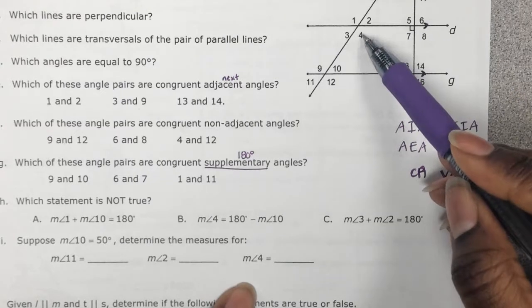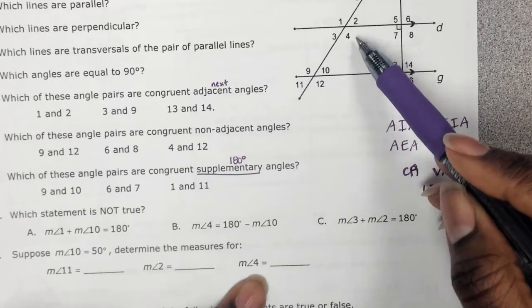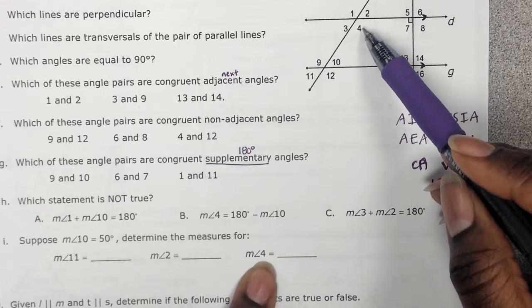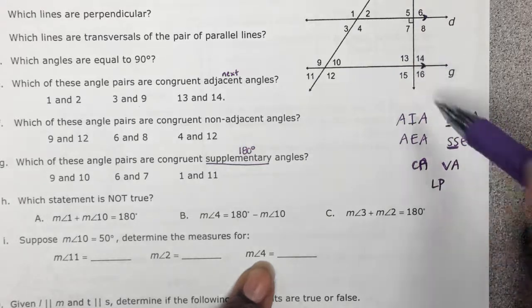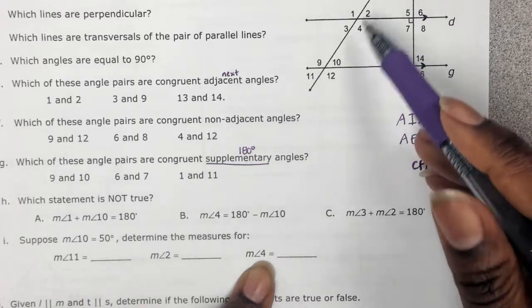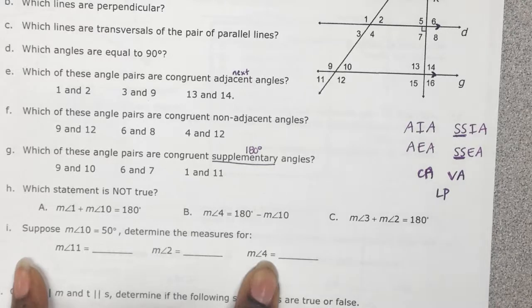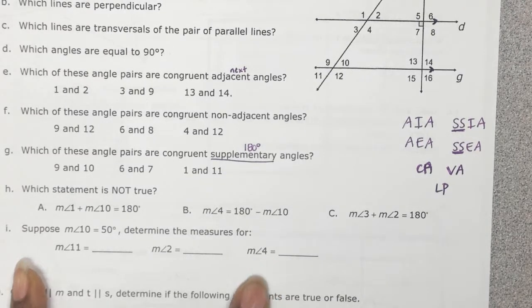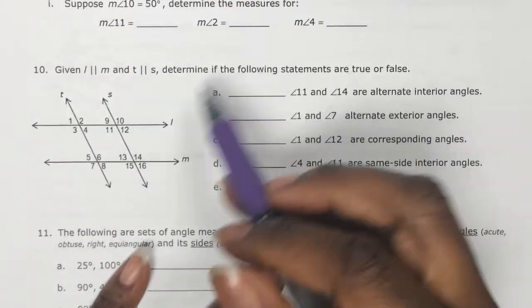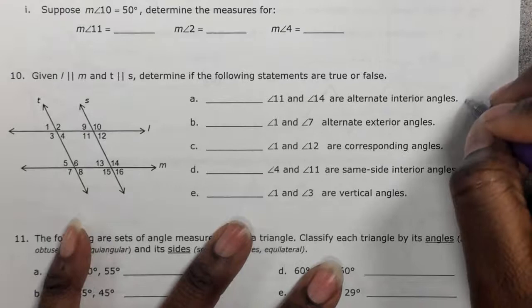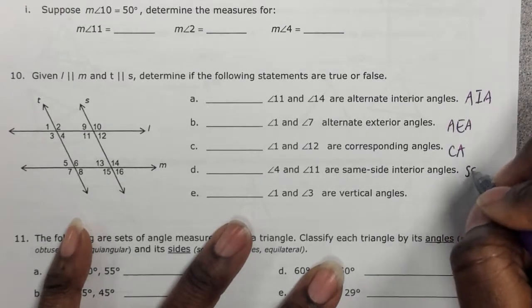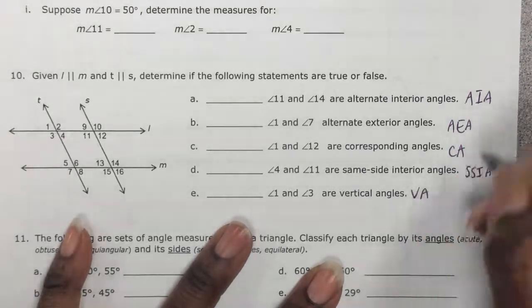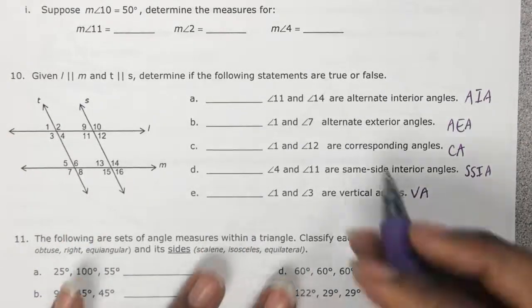Then angle 4. What would you do to find it? Angle 2 and 4 are a linear pair. And if something's a linear pair, what does that mean? They have to add up to what? 180. All right, so this little statement down here is the same thing. If you are getting confused with AIA, AEA, CA, SSIA, and VA, you've got to go back and look at some old notes, or you can Google it.